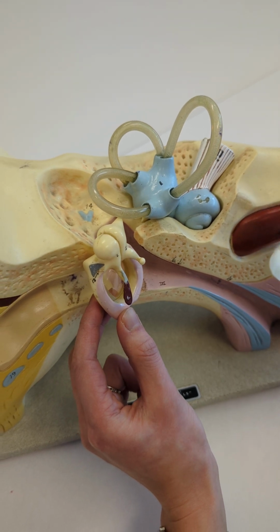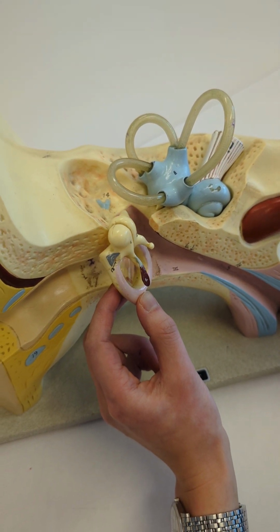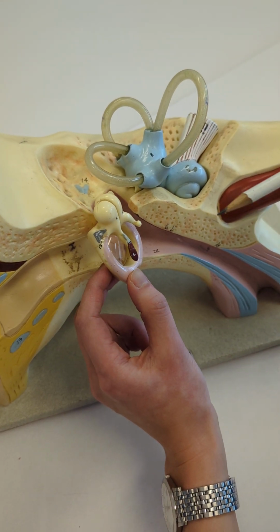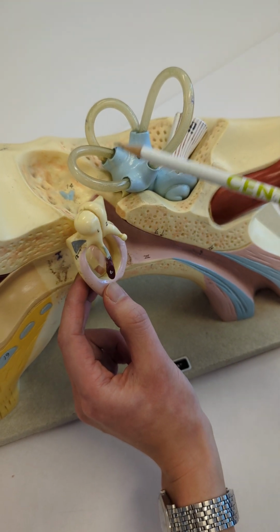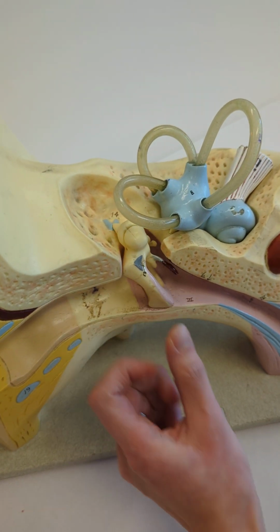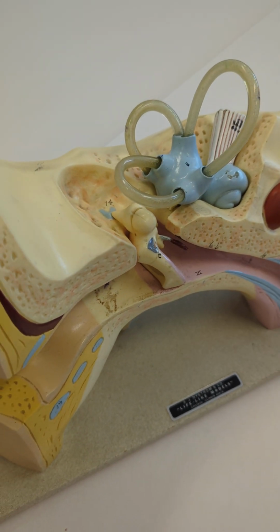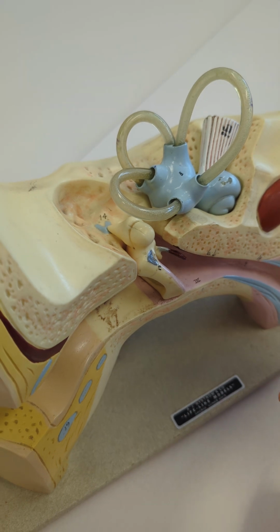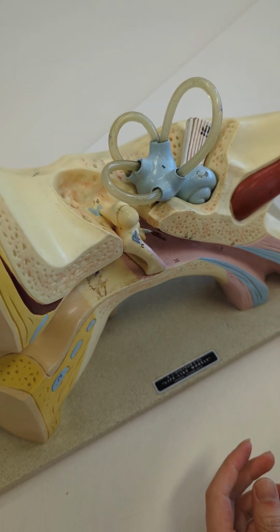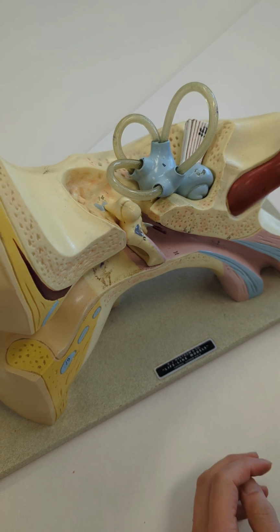These are more like common names, if you would. The proper anatomical names for them would be the malleus, the incus, as well as the stapes. And again, you cannot really see that in this particular model. The stapes looks like the thing you put your feet on when you're riding a horse, for example.